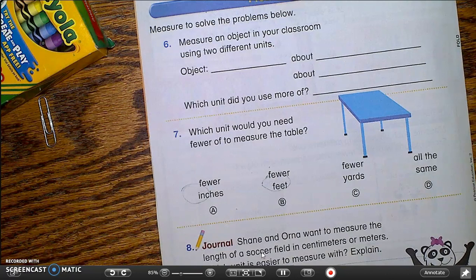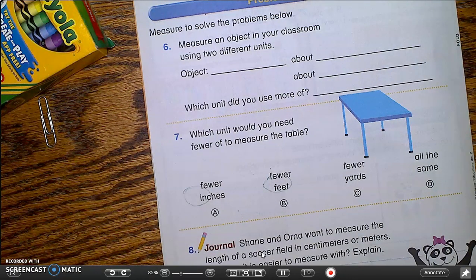Let your teacher know if you have any questions. We would love to help you out. Remember, if you do not have a yardstick, you use your ruler 3 times. 3 feet equals 1 yard.